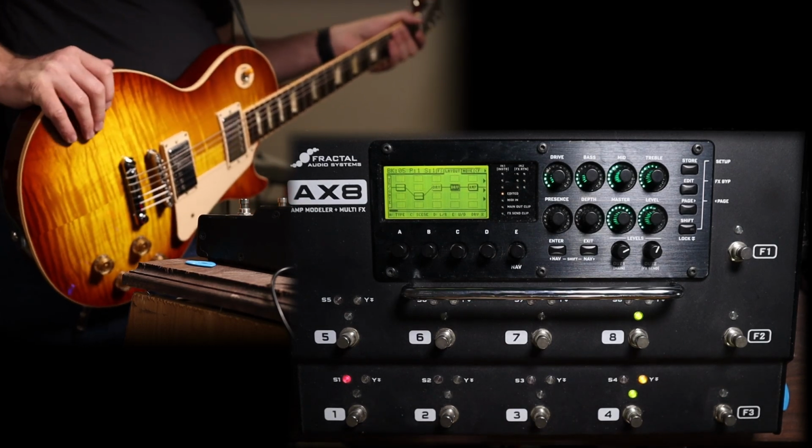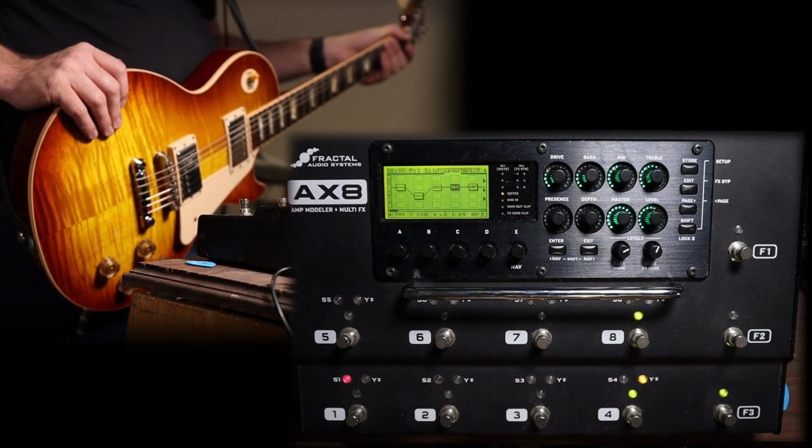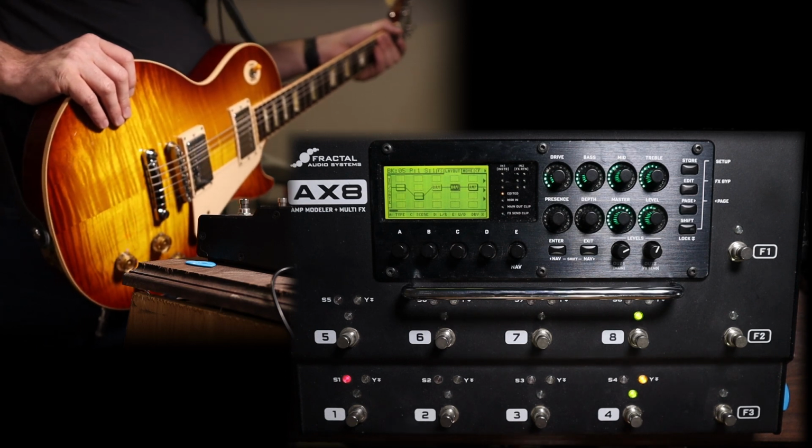So in the next video, I'll show you how to set up some scenes and also fine tune your preset even further.